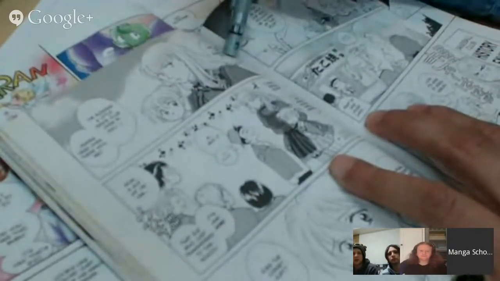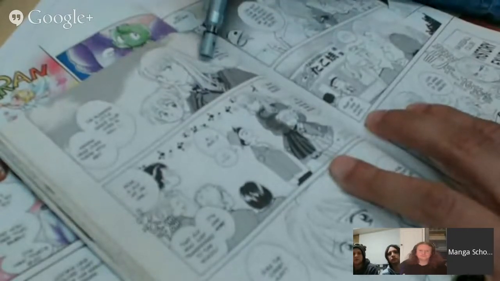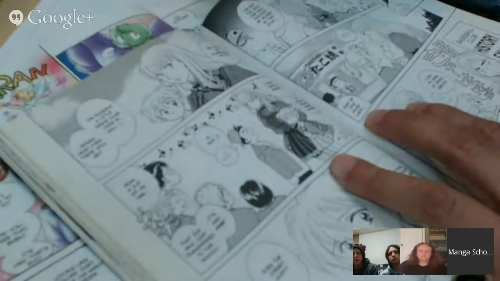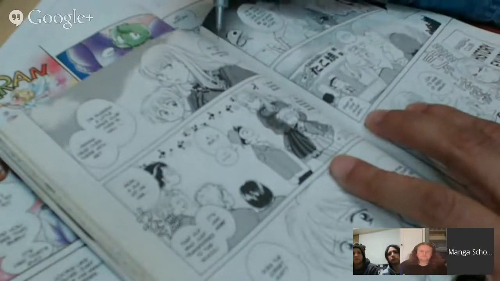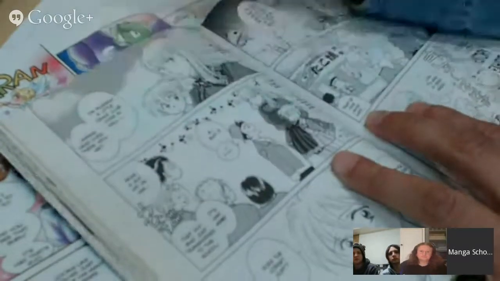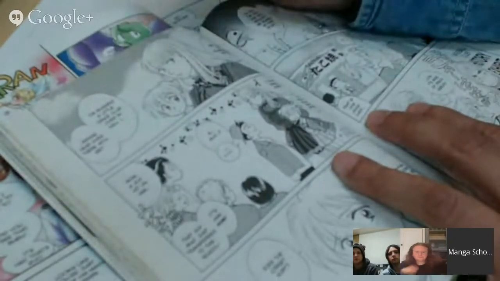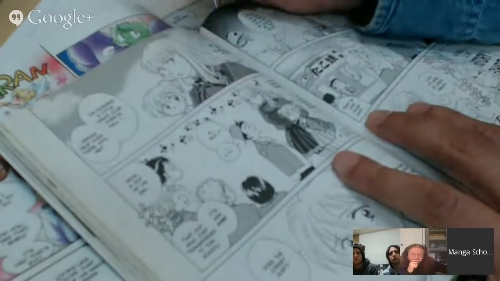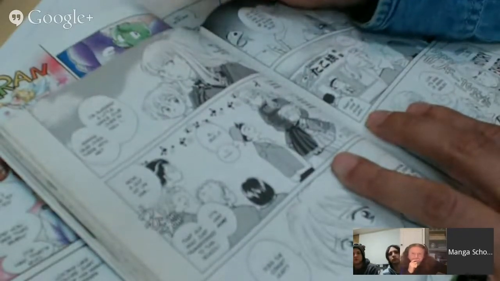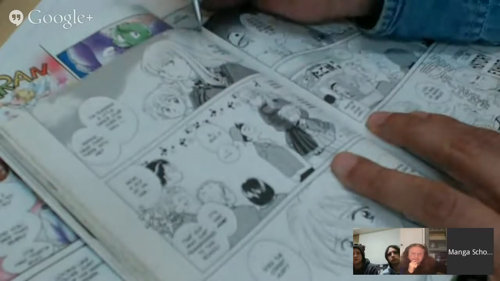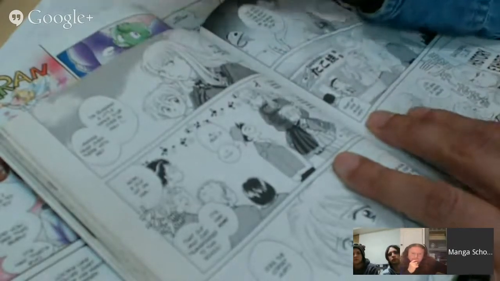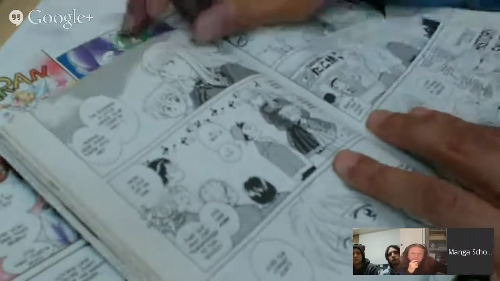This storyboard technique, I can tell you, is a Japanese technique. It's a way to manipulate the readers' eyes, and the vertical dialogue is a very, very important element. Without vertical dialogue, some of the storyboard techniques don't exist.